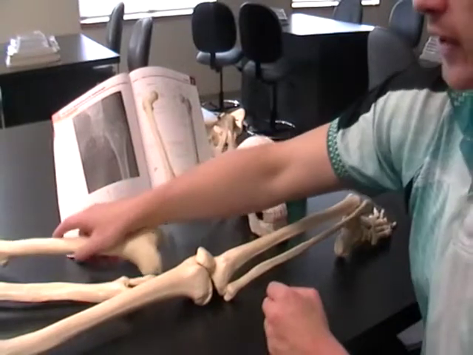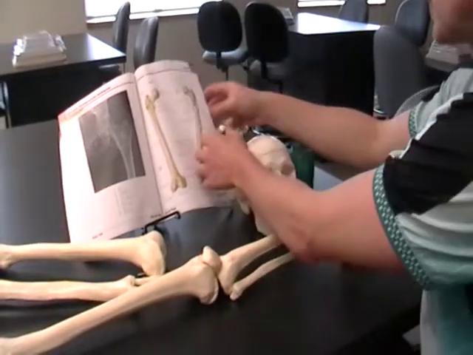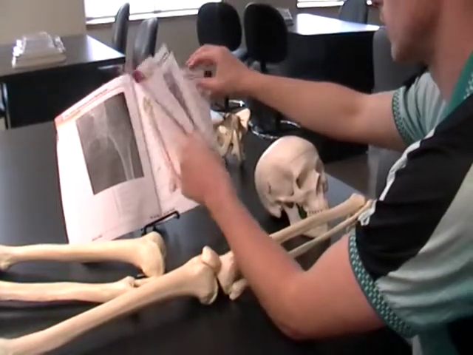So now let's shift our focus down towards the tibia and fibula. Okay, let me flip to those real quick so I can show those to you.